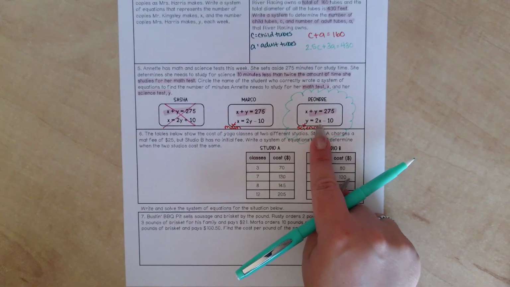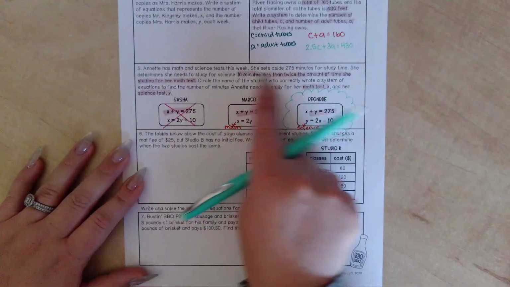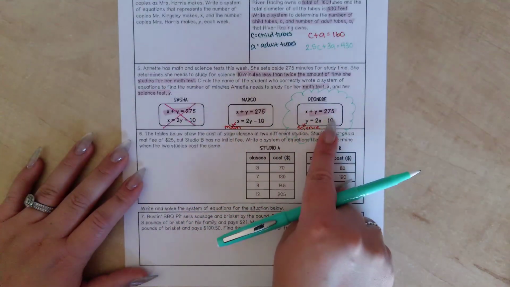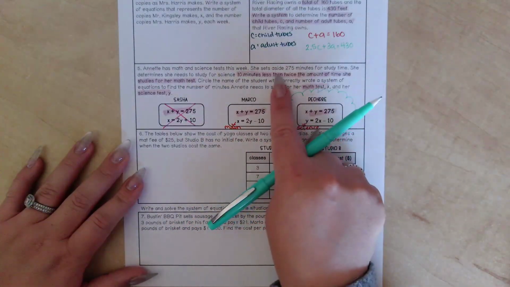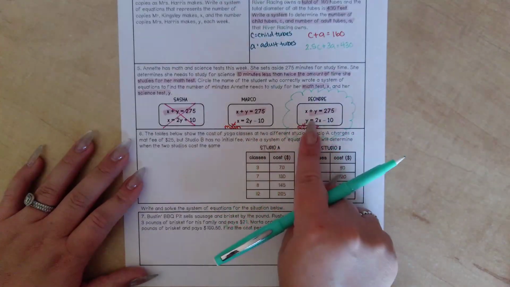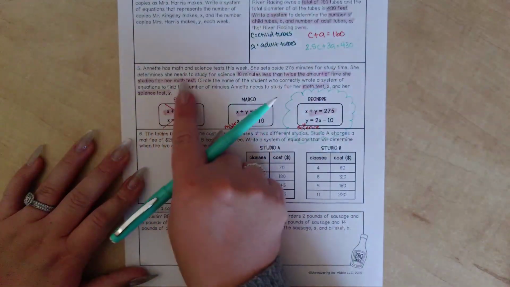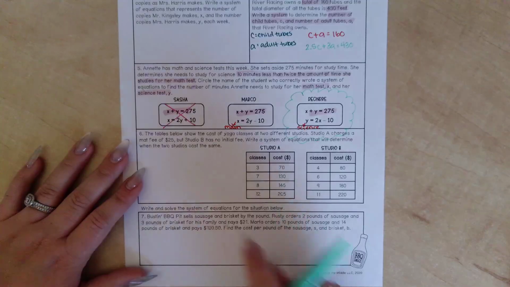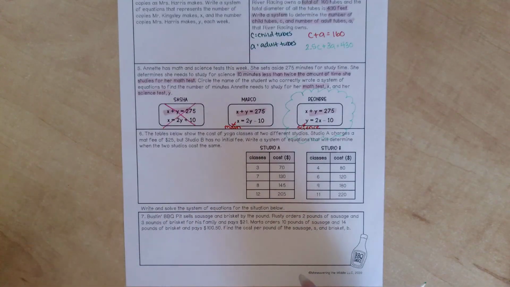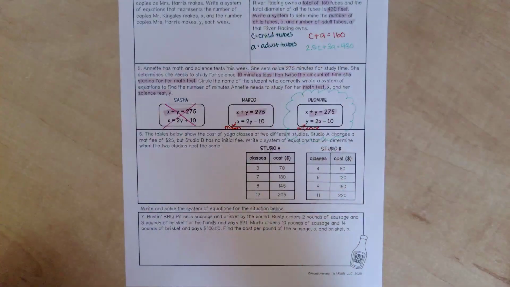And the other way to determine that is you do have 10 minutes less, which we obviously took care of with the minus 10. Then twice, meaning multiply by 2, the amount of time she studies for math. So what that means is that 2 needs to be multiplied by the variable used for math, which is X.